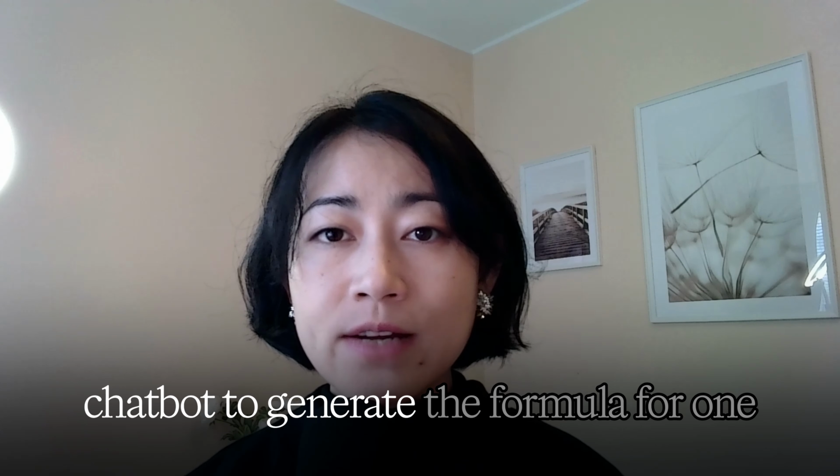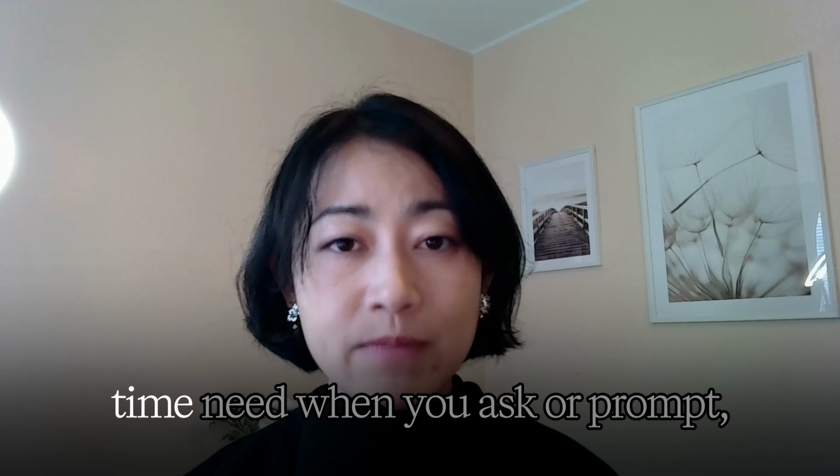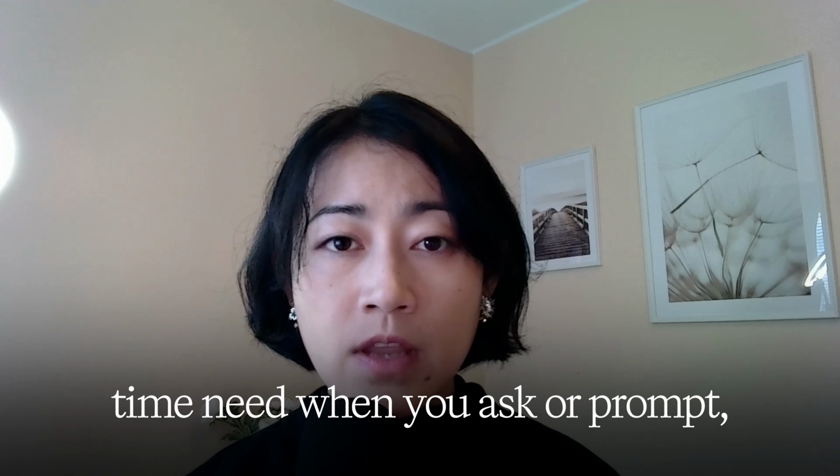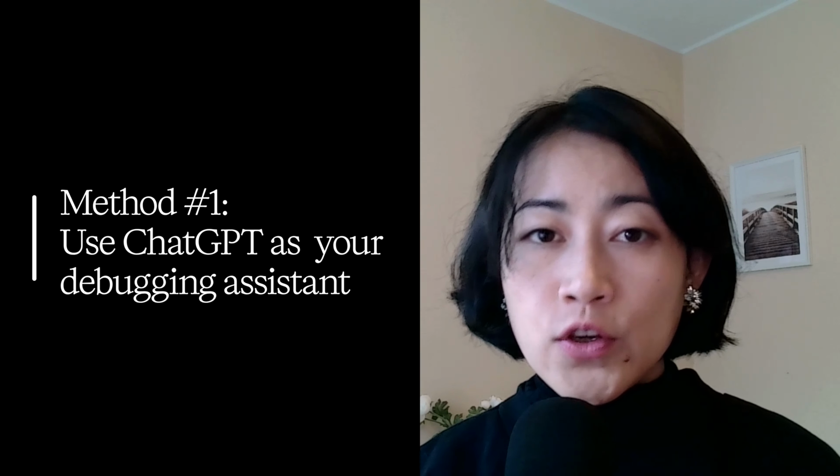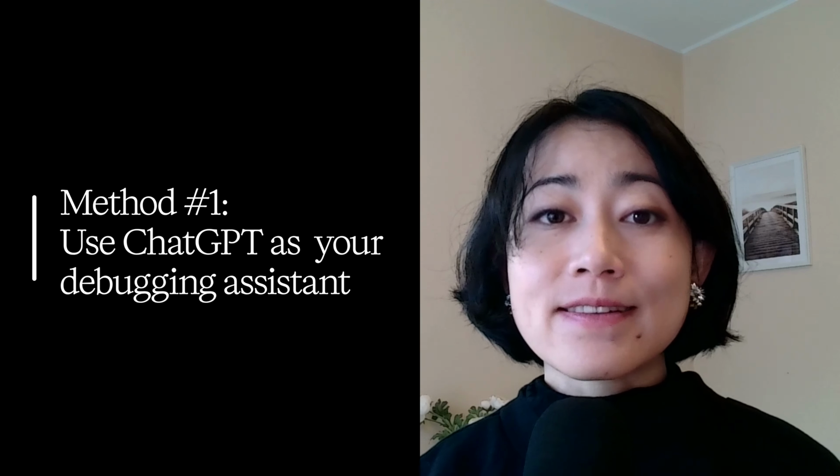Normally, most people only use ChatGPT in one way, as a chatbot to generate a formula for a one-time need when you ask or prompt. But you are leaving so much power on the table. Here are 5 additional ways to supercharge your Excel workflow with ChatGPT. Method number 1. Use ChatGPT as your debugging assistant.